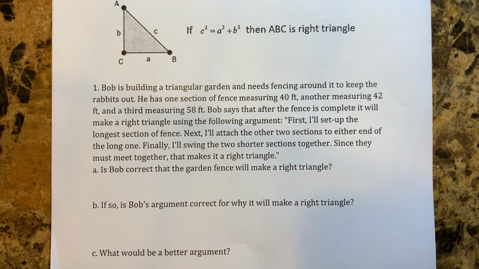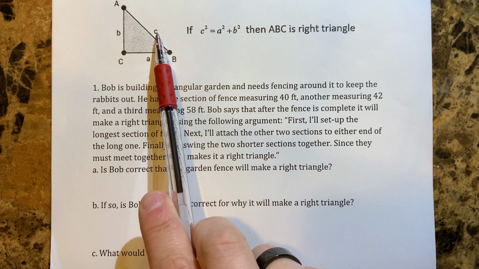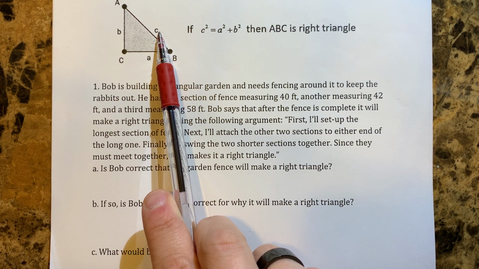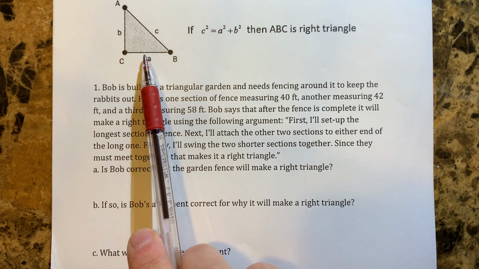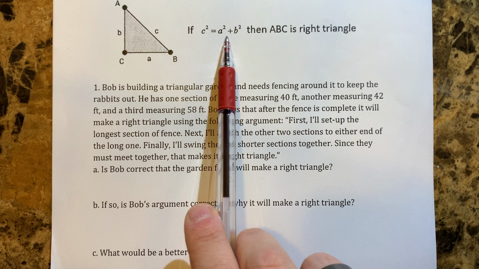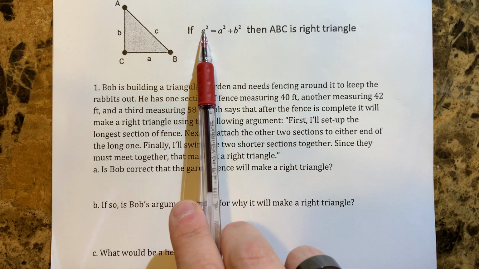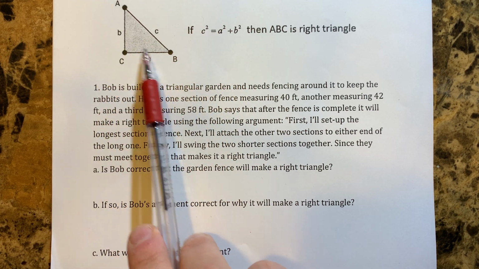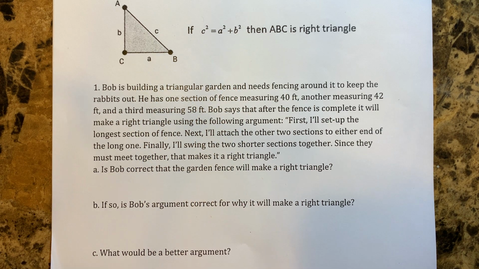Okay, so we have a question here saying that we want to analyze if Bob is correct or not. And so what you read through what the Pythagorean theorem is that a right triangle can exist such that the largest side, when you take its value and you square it, should equal the sum of the other two sides' squares. Okay, or in other words, if we call the largest side C, C squared would equal, if we call the two smaller sides A and B, A squared plus B squared.